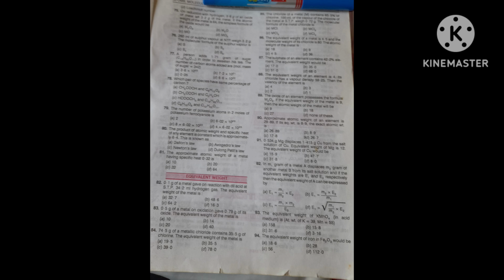Question number 92. If m1 gram of a metal A displaces m2 gram of another metal B from its salt solution, and if the equivalent weights are E1 and E2 respectively, then the equivalent weight of A can be expressed by, four options are there.